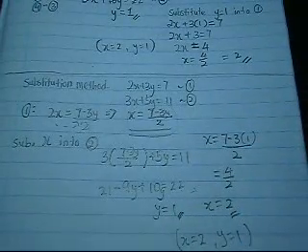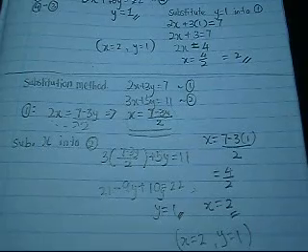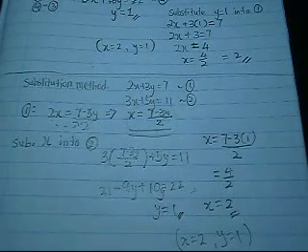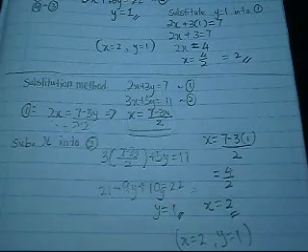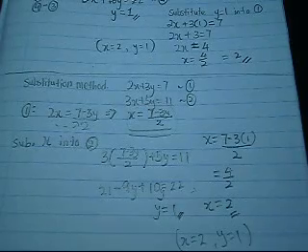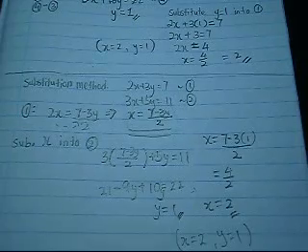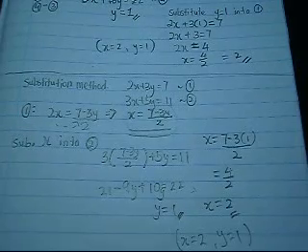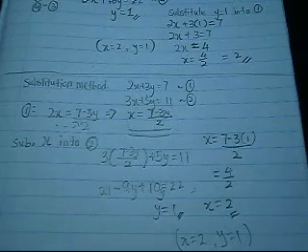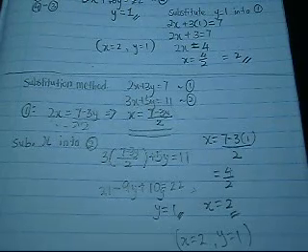So I just taught you the two methods of doing this simultaneous equation, and I'll give you some exercises. Maybe you can pause the video for a while, and after you finish I will discuss it together with you.